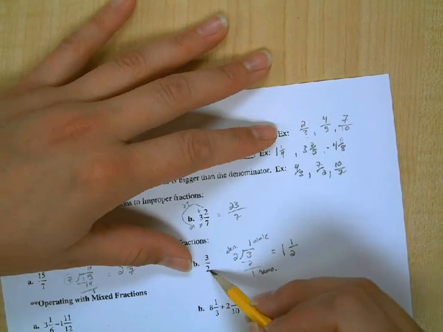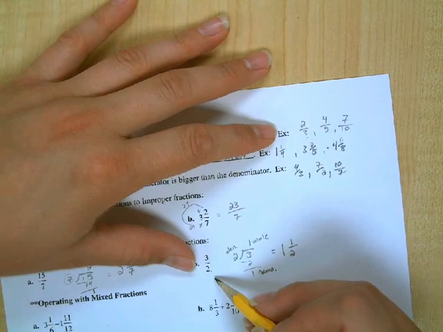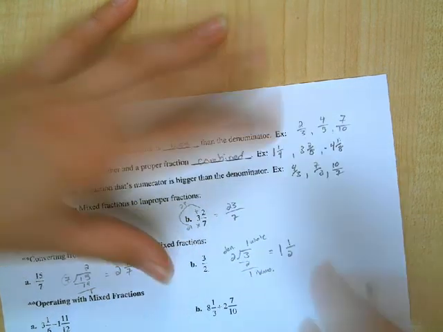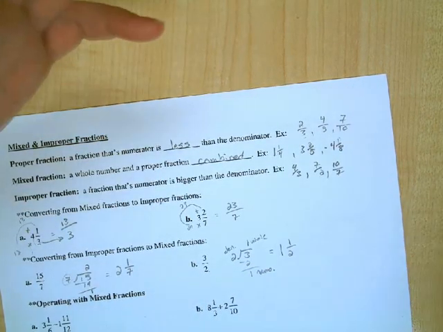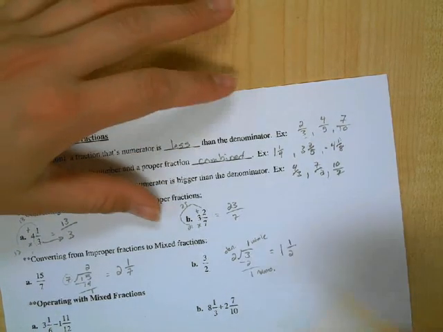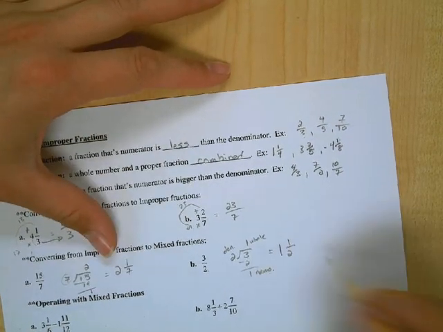3 halves, if I have 3 halves, that's 1 and 1 half. Think about 3 halves of a pizza put together. You would get 1 full pizza and a half a pizza. So 1 and 1 half.